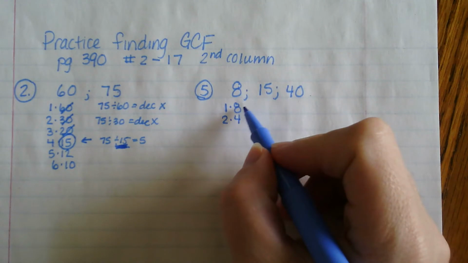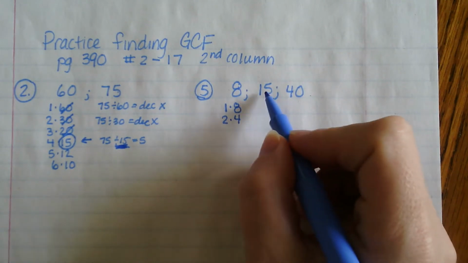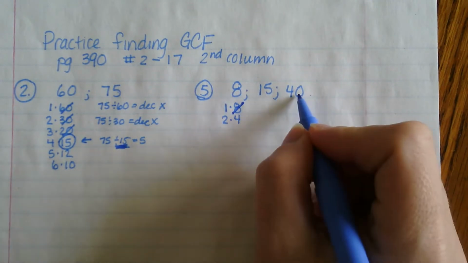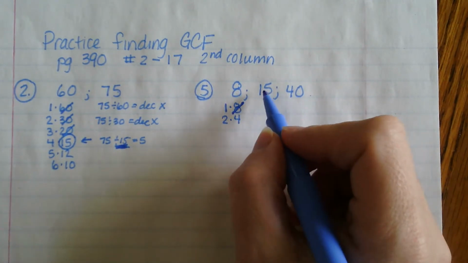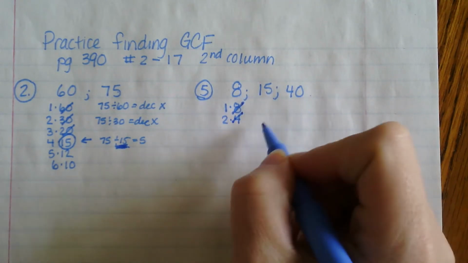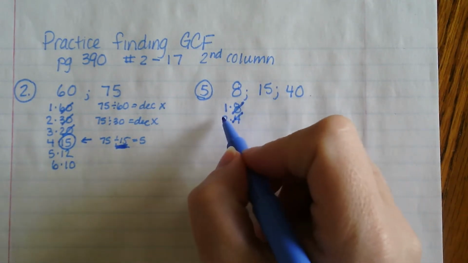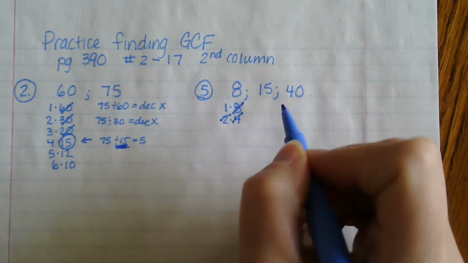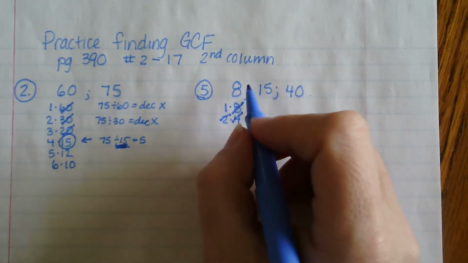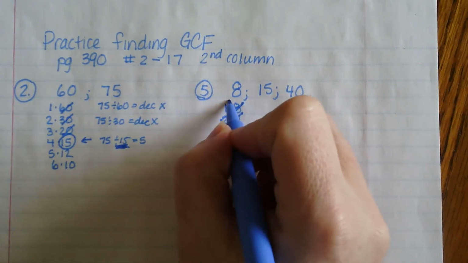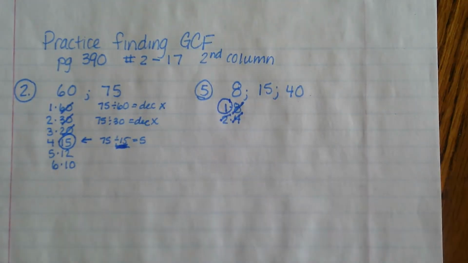Well, does 15 divide by 8? No. Even if 15 did divide by 8, it wouldn't matter, because it has to work for all of them. Does 15 divide by 4? No. So that means that it's not going to work for all of them. And does 15 divide by 2 evenly? No. So the only one that works for this specific problem, where all 3 terms are involved, the biggest one that goes into all of them is 1. That's the GCF.